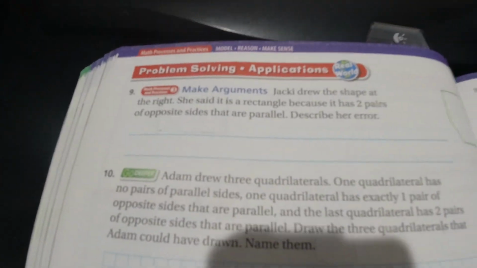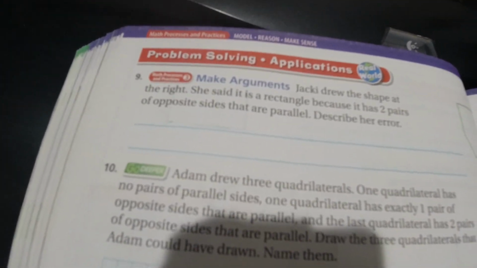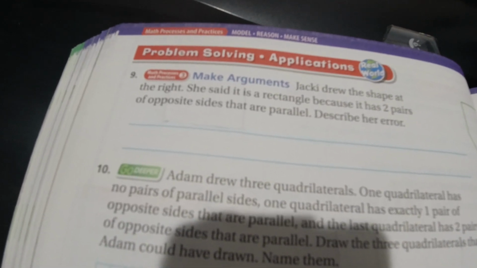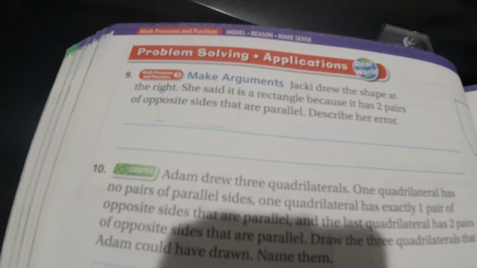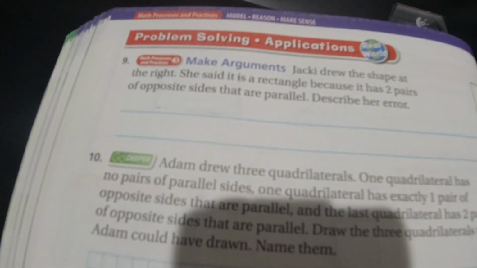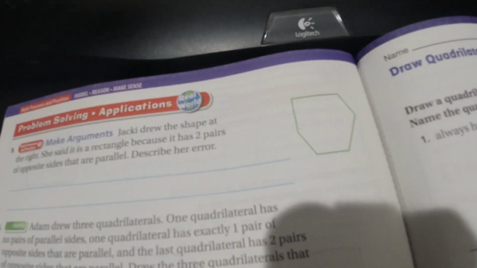Okay, next it says to make arguments. It says Jackie drew the shape at the right. She said that it is a rectangle because it has 2 pairs of opposite sides that are parallel. Describe her error. So it's telling you that there is an error. This is the shape it's talking about. So we have to figure out what is her error.